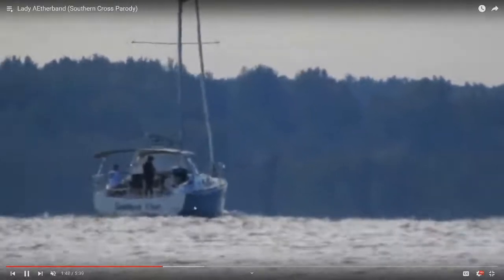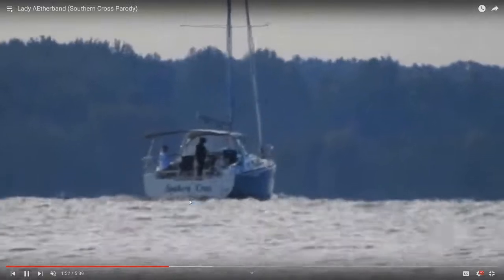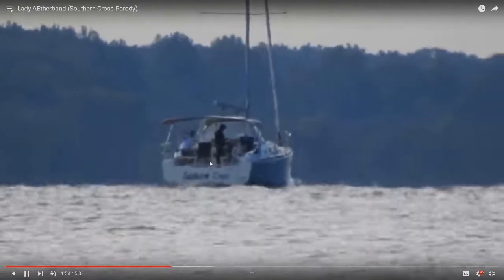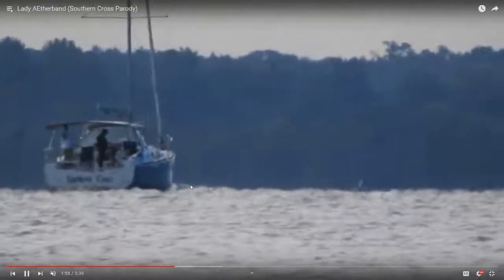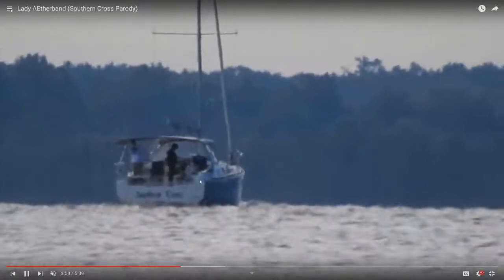What I do think is happening here is this boat might already be in that lens effect, and that's why it's not actually going over.